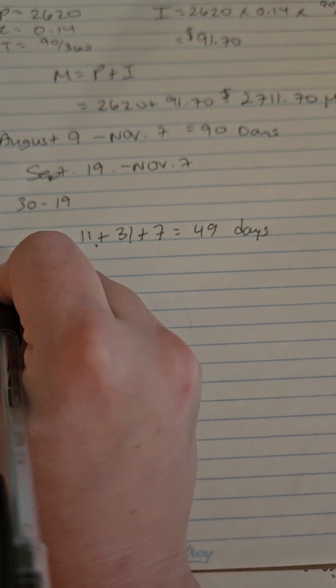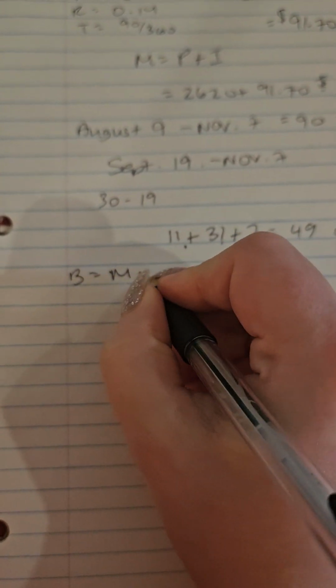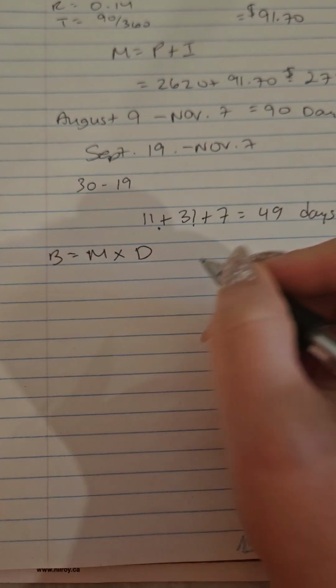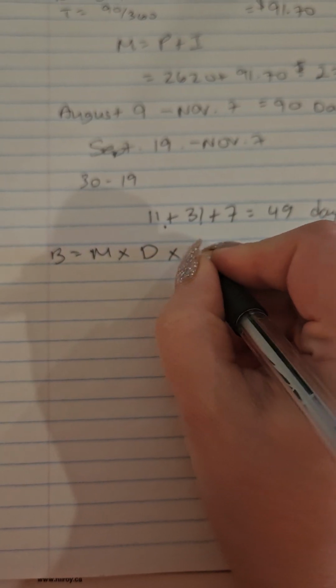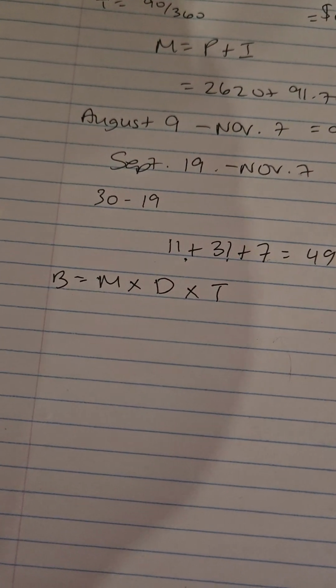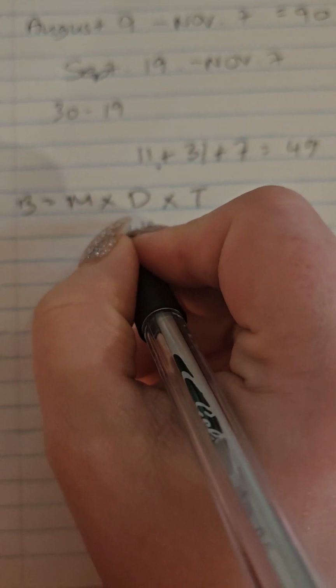That's what I need next, because that is the time on the bank discount. Now I need to calculate my bank discount. Bank discount equals maturity value, which we've already solved, the rate, which the bank will tell us, and the time, which we just calculated, is 49. The bank's discount rate is 12%. So I need to note that this is 12%.